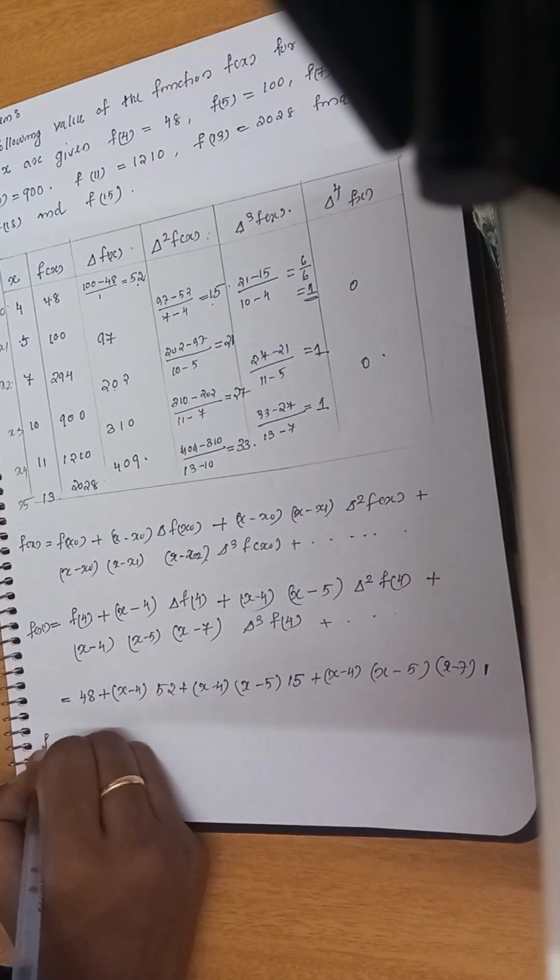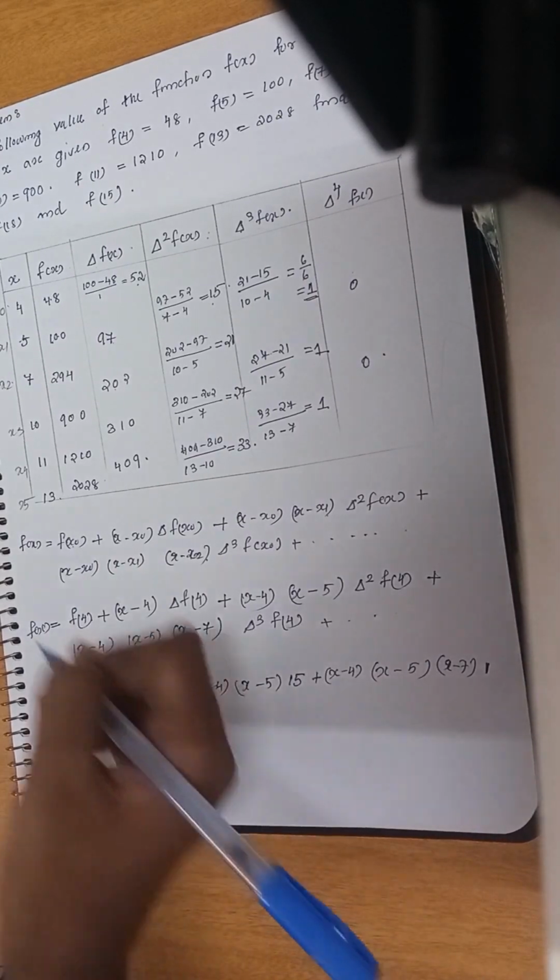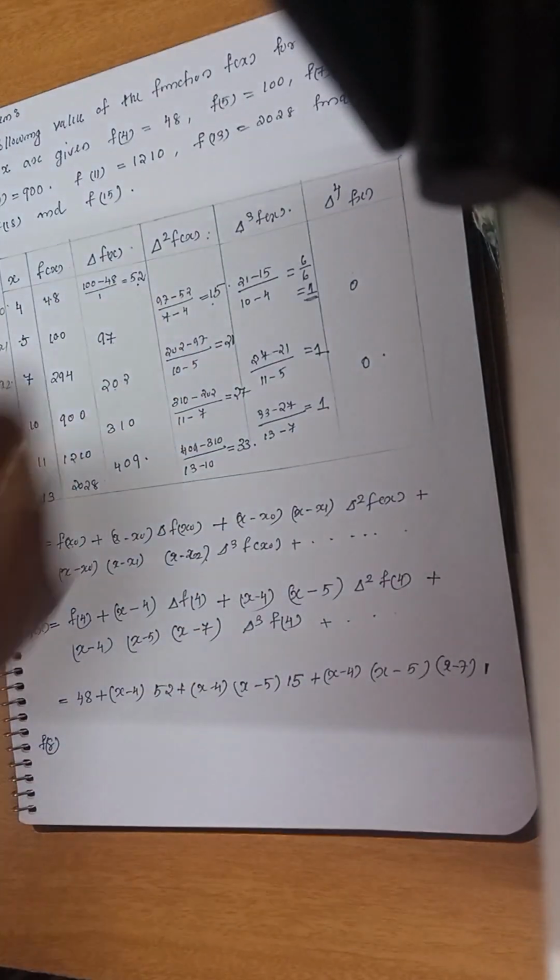Similarly, we have to find f of 8 and f of 15.